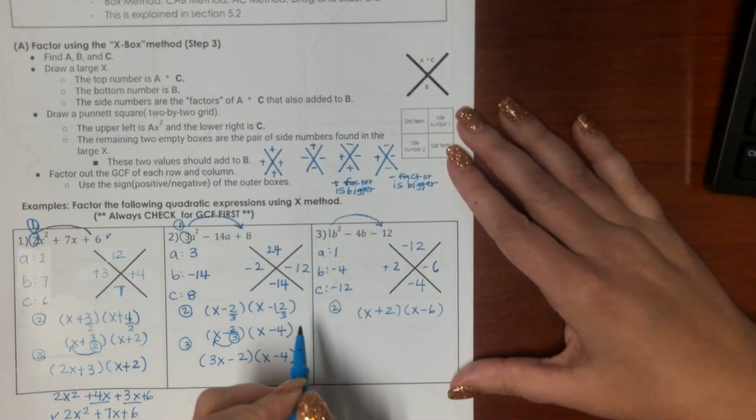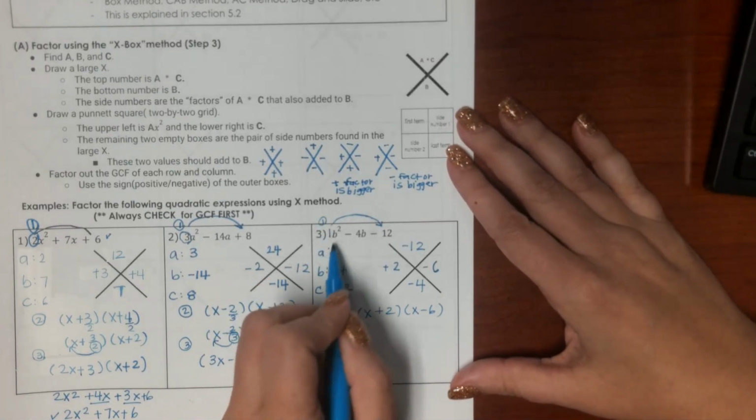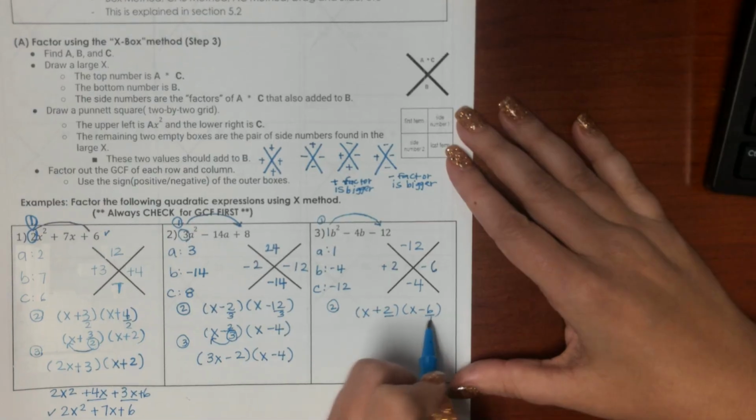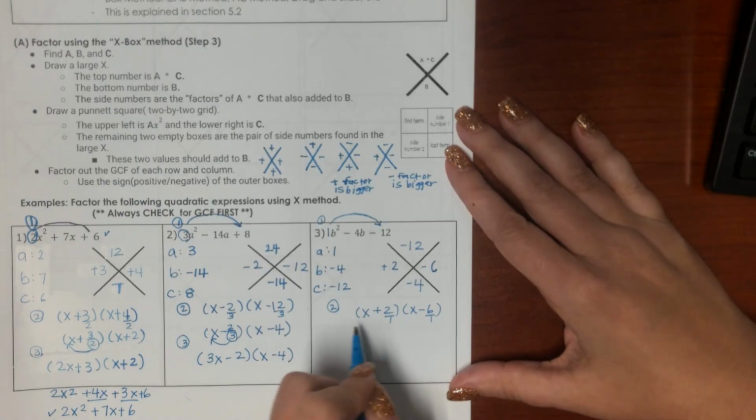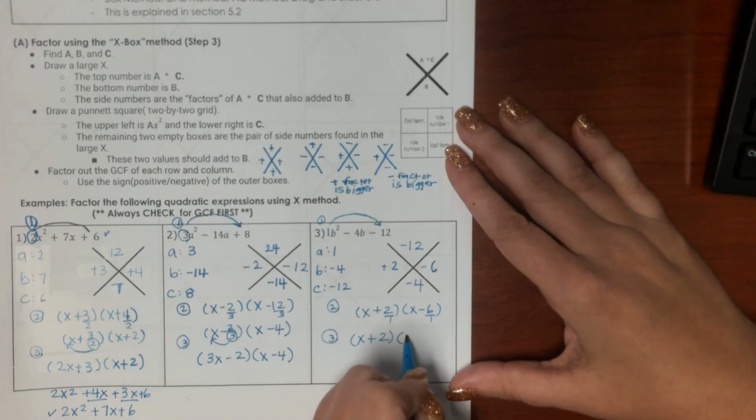Step number 2, I need to divide by 1 for both of these. That simplifies down cleanly, so I don't have to bring anything up to the very front. That just tells me that my two factors are x plus 2 and x minus 6.